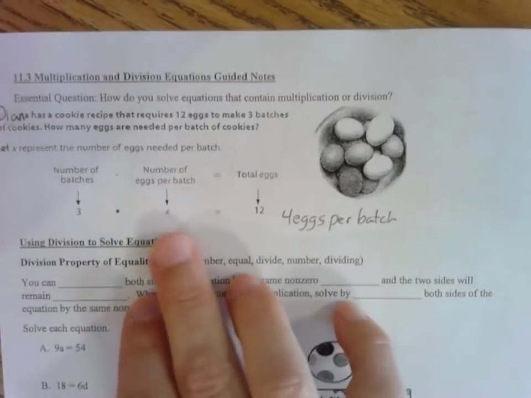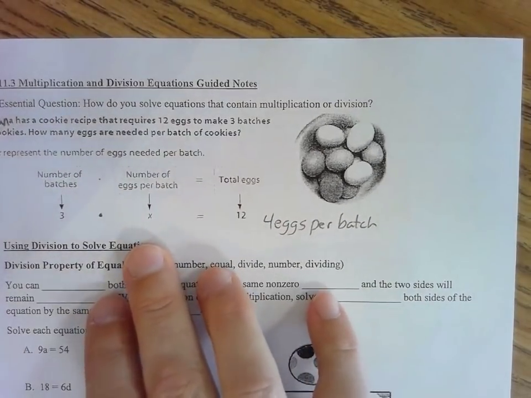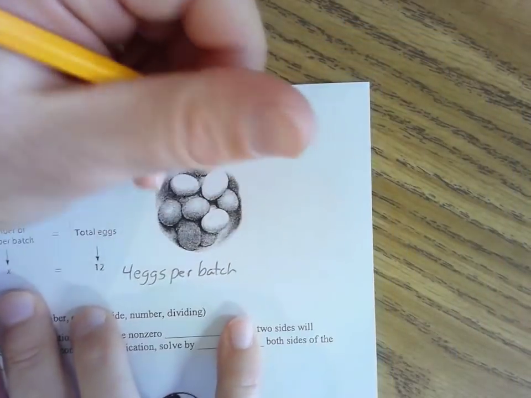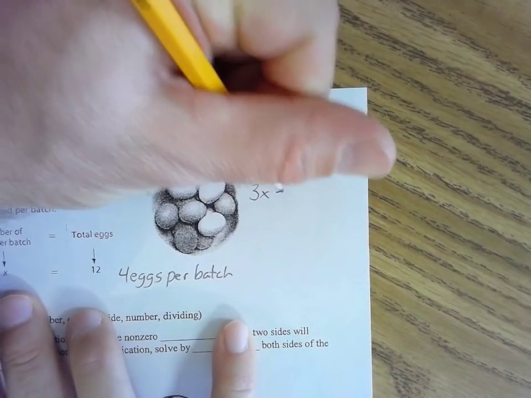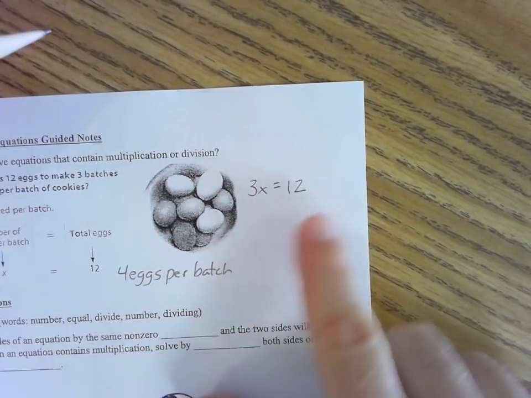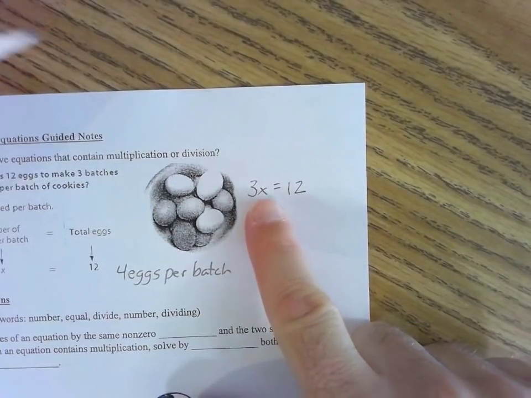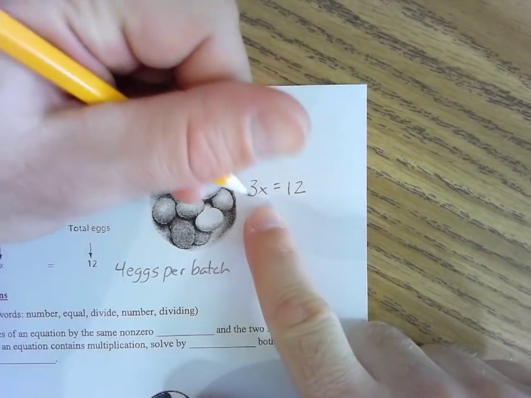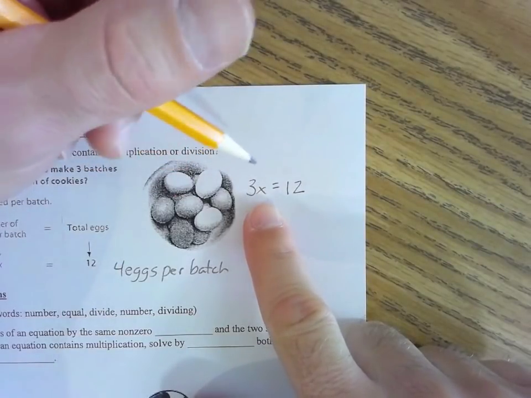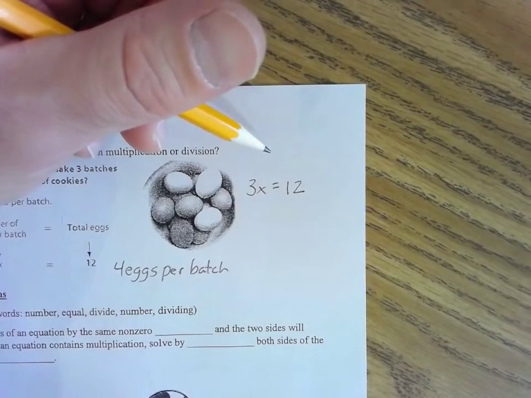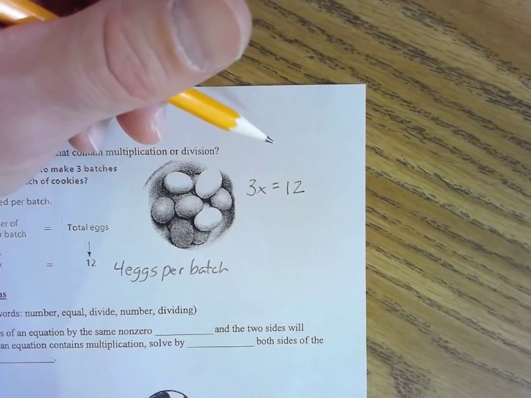Okay? Now, the way that we're going to show this today, let's do it over here to the side. If you do 3x equals 12, you want to isolate the variable, the x. You want the x by itself. So I need to get rid of that 3. So we're going to do the inverse. Just like we did with addition and subtraction, we did the inverse to figure out what the variable is equal to.